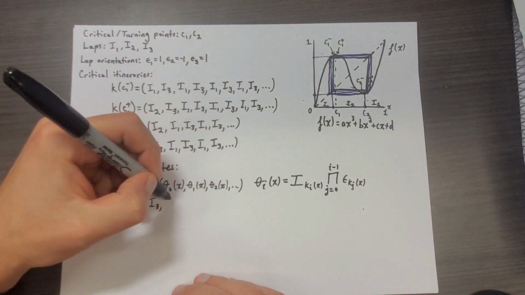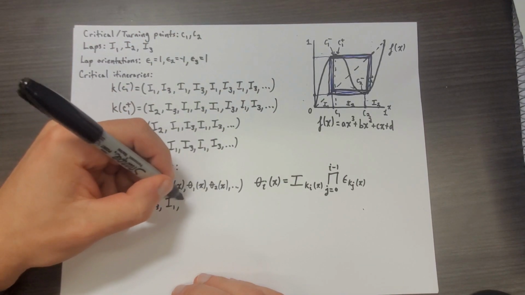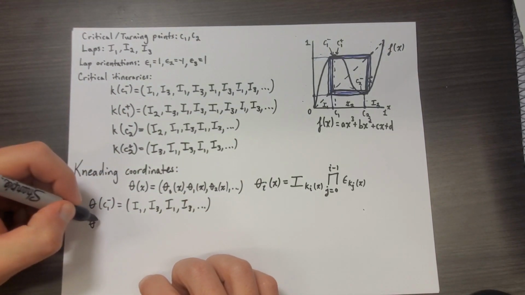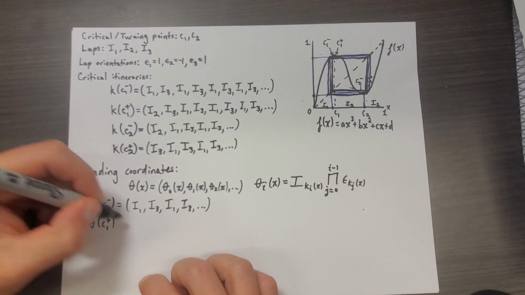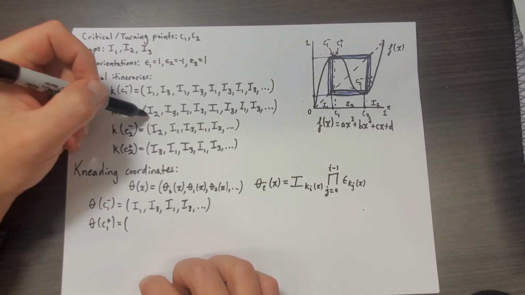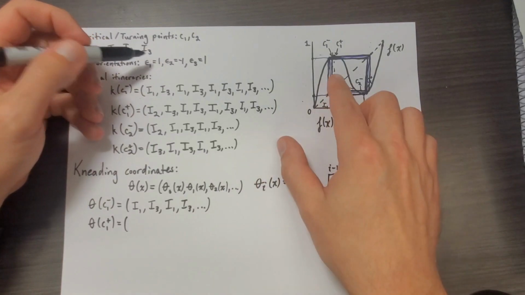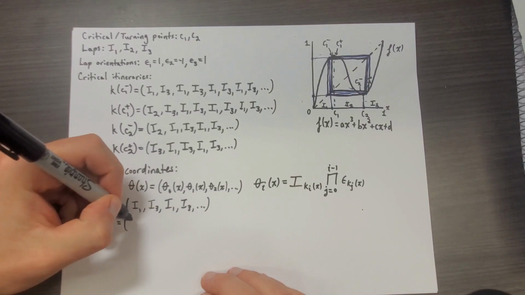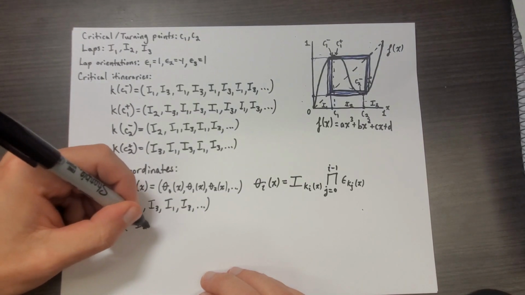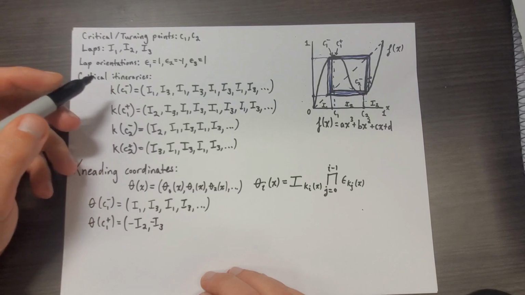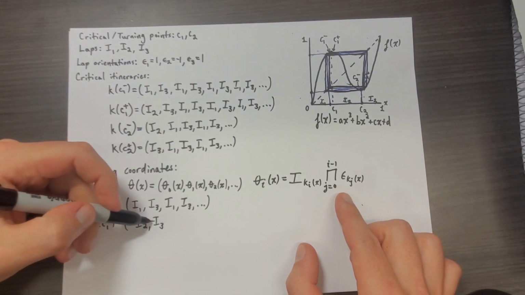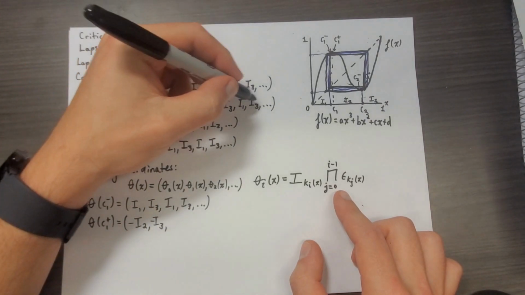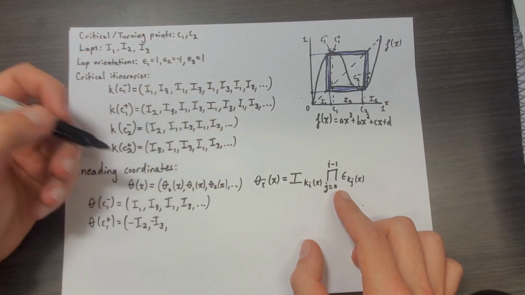And this keeps on with I1, I3, and so on. Theta of C1 plus, on the other hand, does actually see a sign change at the first one because it hits this decreasing lap with epsilon 2 equals -1. So we write negative I2. And then I3, but that's negative because we have to accumulate our sign changes by this product. And the rest of them are orientation preserving, so we keep the negative the whole time.